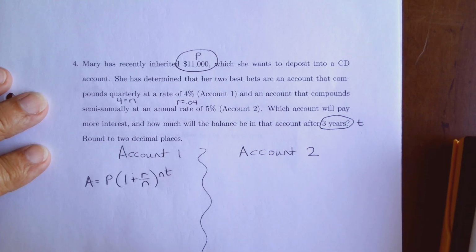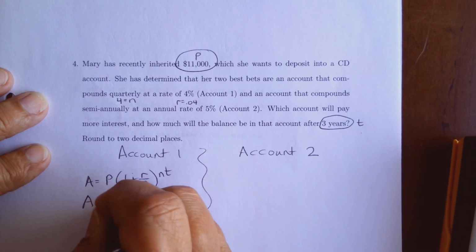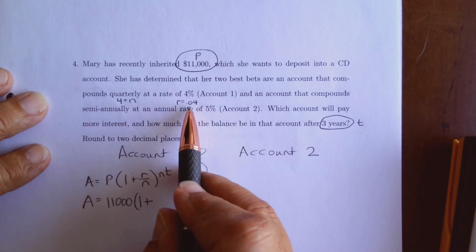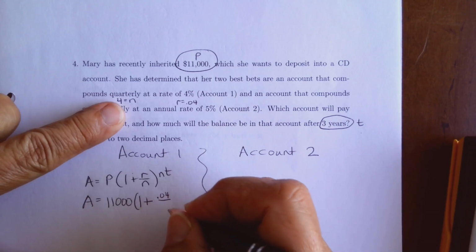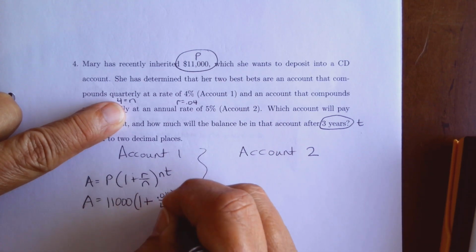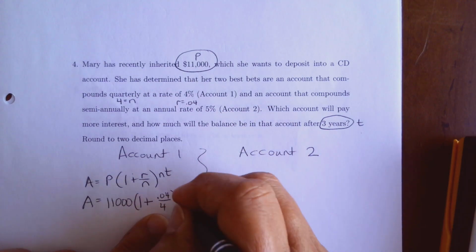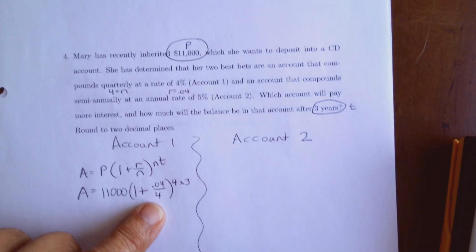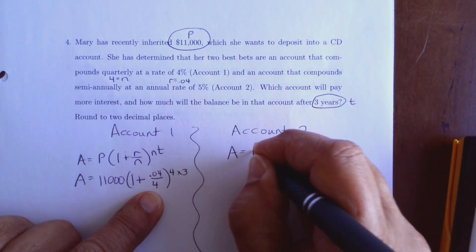Okay, there's our formula. So we have principal, which is 11,000. 1 plus her rate was 4%, 0.04, 4 times a year, every quarter. So it would be to the 4, you always take that same number times the year, so 4 times 3. We'll do that in just a second. Let's go ahead and set up account number 2. So account number 2, same formula.